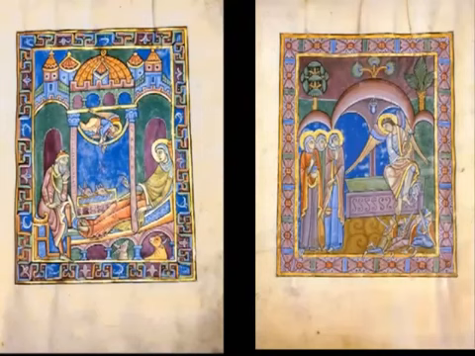Only 3 of them are Old Testament in subject. The rest, 29 of them, are focused on Christ's infancy, his ministry, and his passion. I'm showing you scenes on the left from the birth of Christ, the Nativity, where the ox and the ass are rather delightfully licking Christ as he lies in the manger, and the resurrection scene, the Marys at the empty tomb, on the right-hand side.